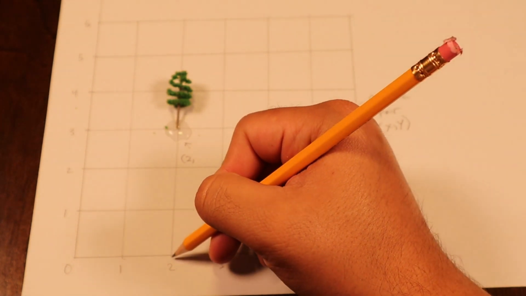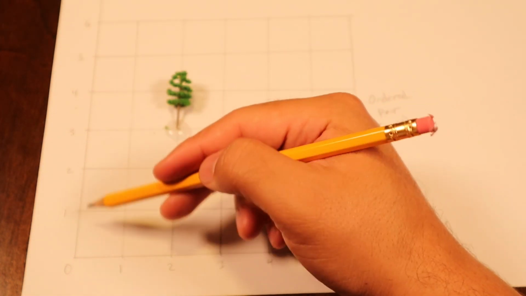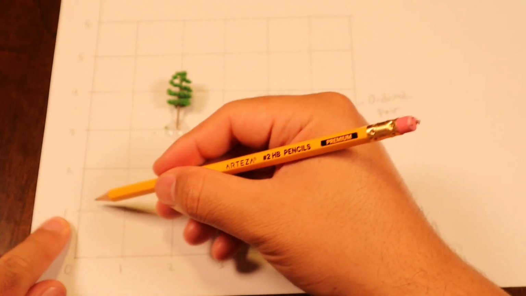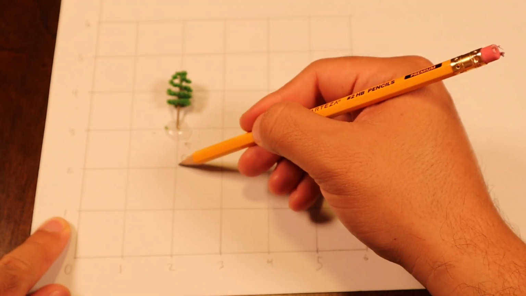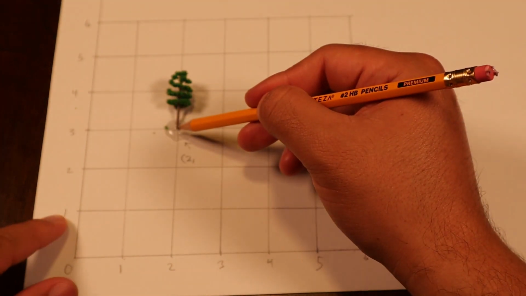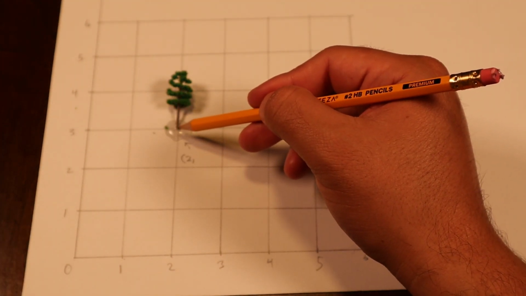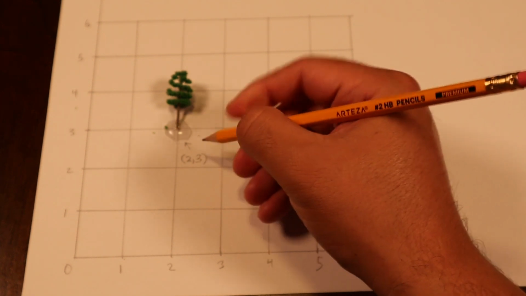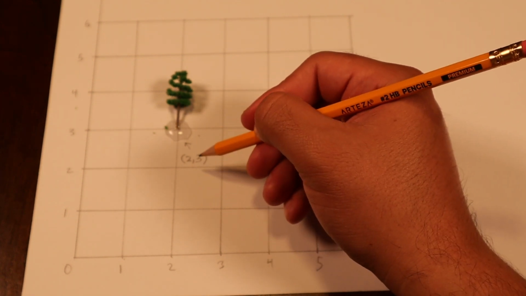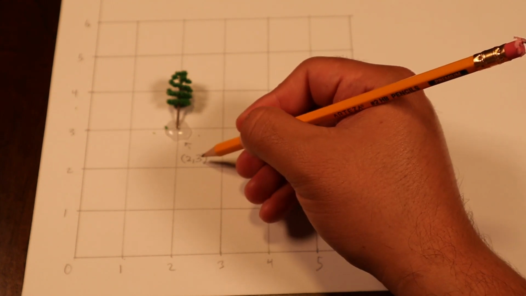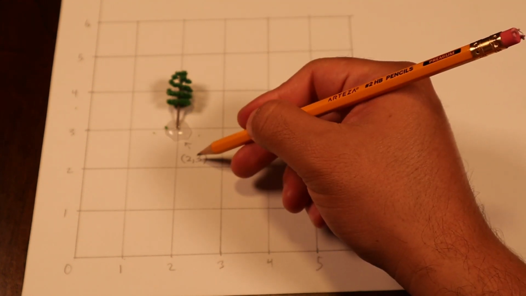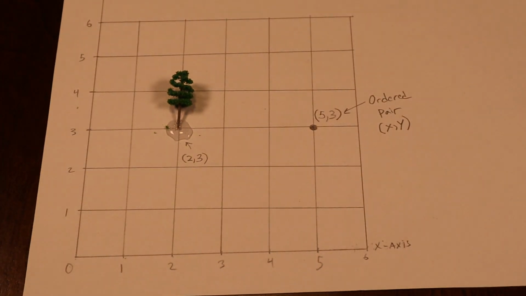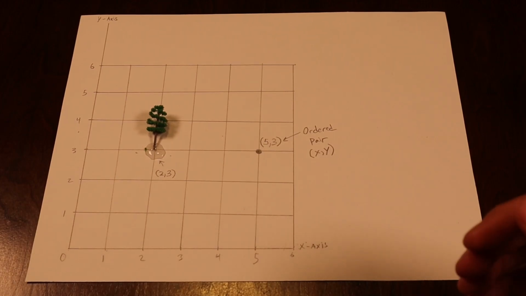Now we're going to travel up on the y-axis. So we have 1, 2, and 3. So we travel up 3 places to get to the tree. And that is written there. So the location of the tree is at 2 on the x-axis and 3 on the y-axis. In this activity, you learned how to use the coordinate grid and how to find locations on that grid.